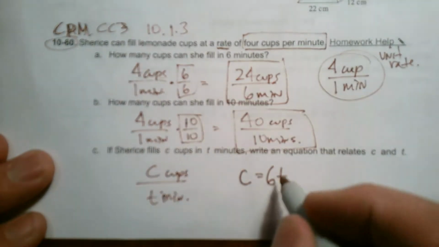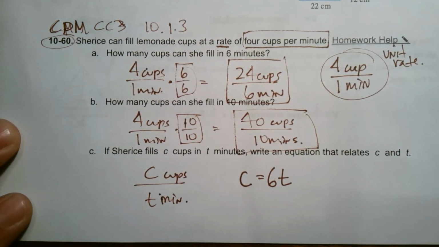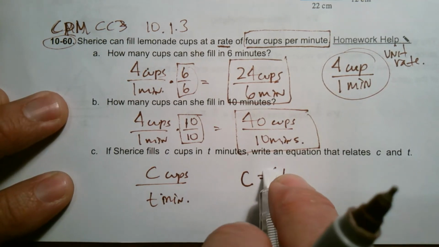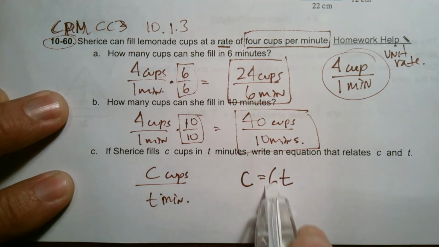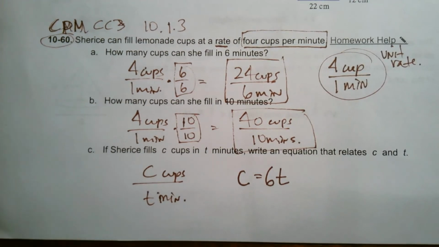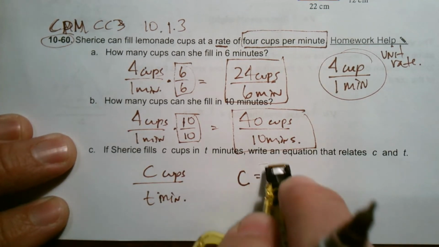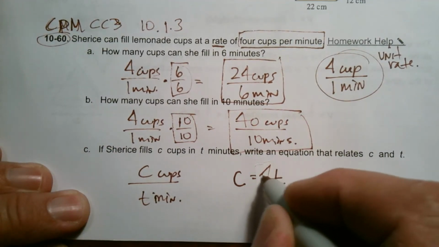I got 6, I got confused there. Let me erase that real quick, sorry. By 4, I saw the 6 up front and immediately just went to a 6, but it's not 6, it's 4. Oops, it's not going to erase. Try this one. Sorry, let's try that again. So by 4, I'm going to multiply by 4.